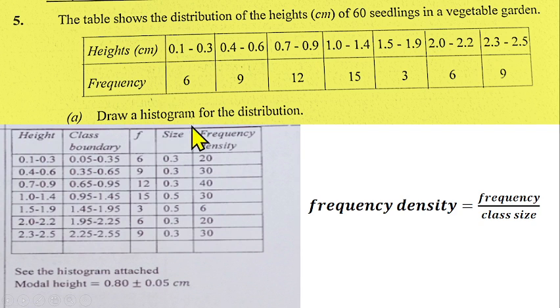A normal histogram with the same class size throughout the interval. We don't need these two columns. We only need the class boundary and frequency, then we can draw the histogram if the intervals have the same class size.